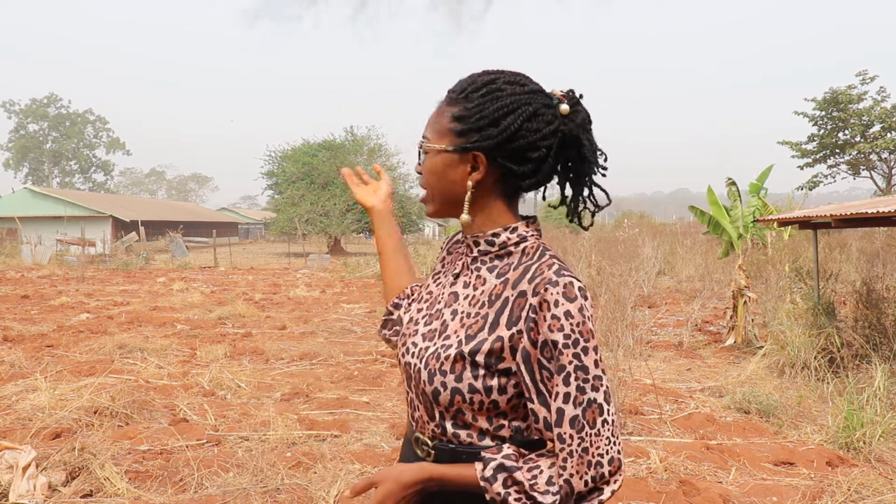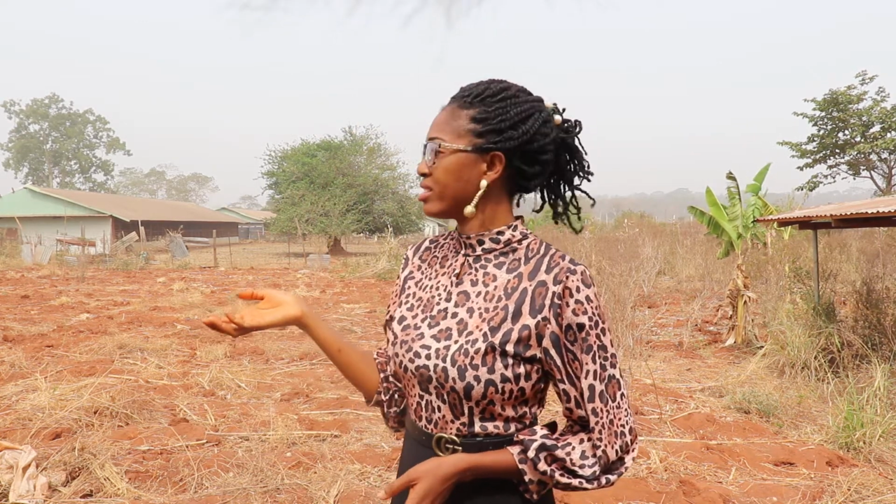My name is Mrs. Ogbuja Ijoma. I am the officer who is in charge of Pasture Units in the Department of Animal Science, University of Nigeria, Nsukka. Here is a pasture paddock. This is a place where we harvest the grasses that we use in feeding our livestock.